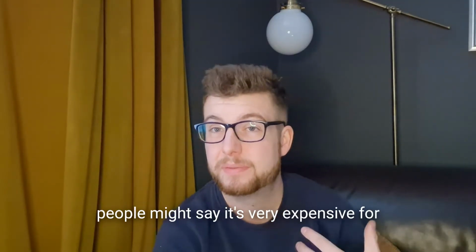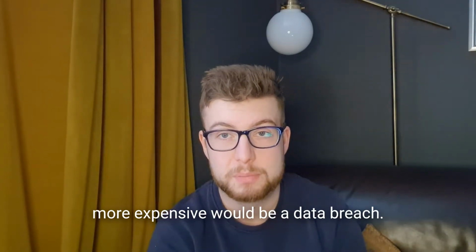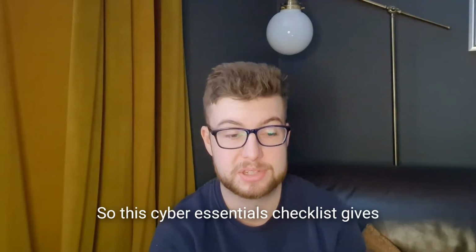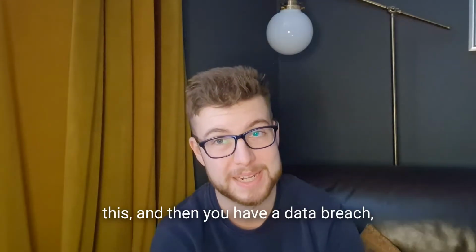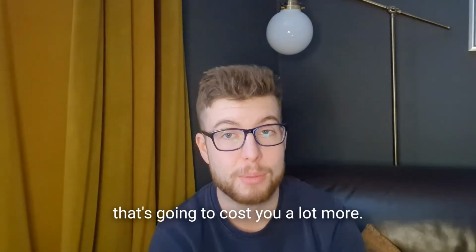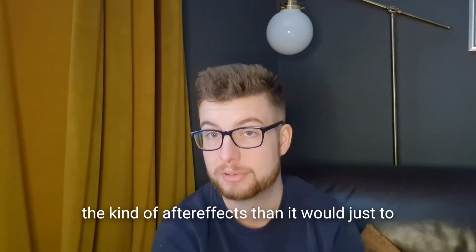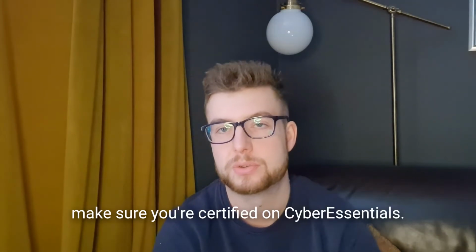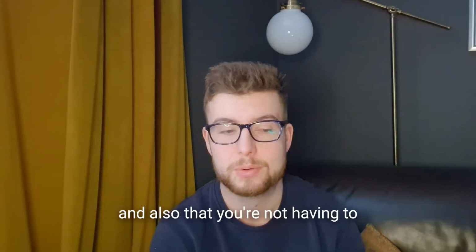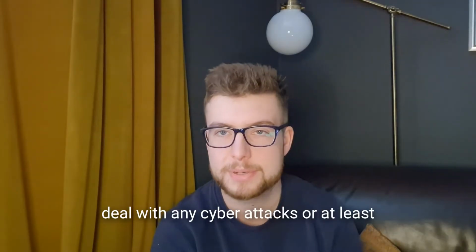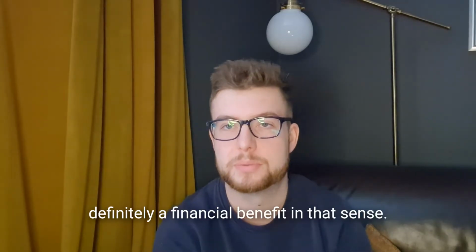but I would certainly say more expensive would be a data breach. This Cyber Essentials checklist gives you the bare minimum protection, and if you're not up to speed with this and then you have a data breach, that's going to cost you a lot more, especially in legal or data recovery or any of the after effects, than it would just to make sure you're certified on Cyber Essentials. That consideration of long-term benefits, and also that you're not having to deal with any cyber attacks, or at least preventing them as best you can, it's definitely a financial benefit in that sense.